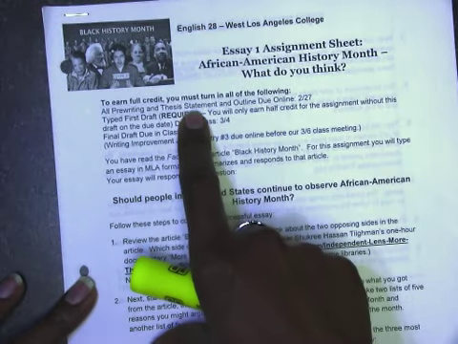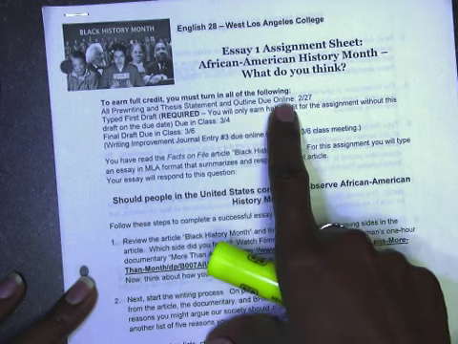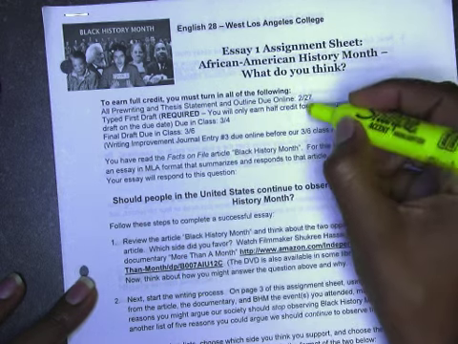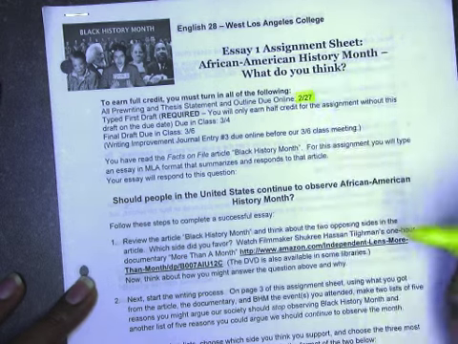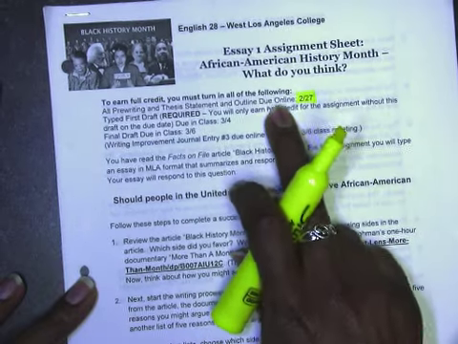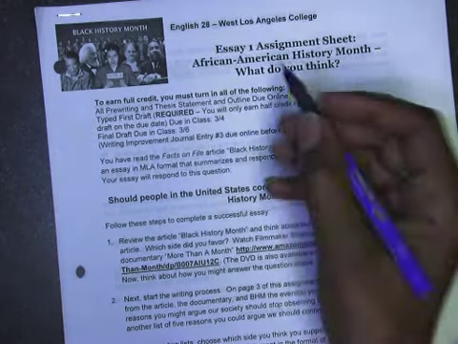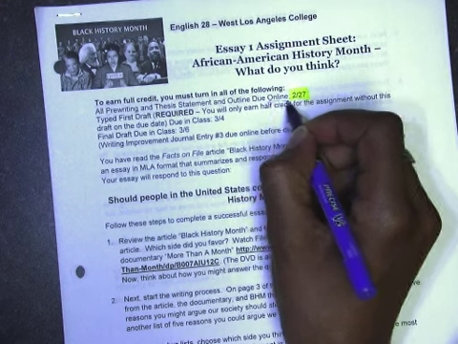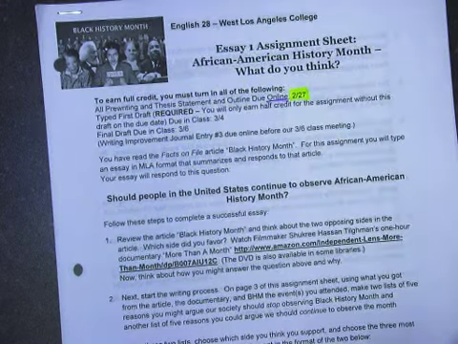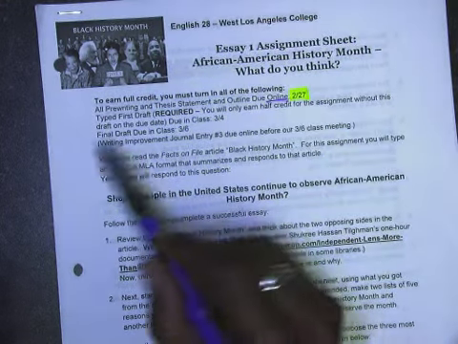So the first thing, all pre-writing and thesis statement and outline due online, February 27th. So I'm going to highlight that date so I know on that date, online, I've got to turn in my pre-writing, thesis statement, and my outline.